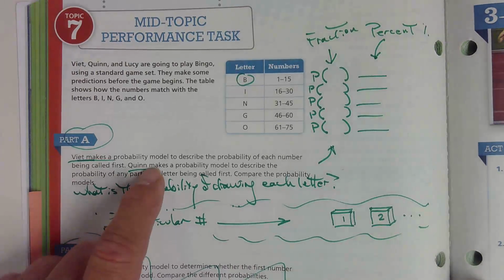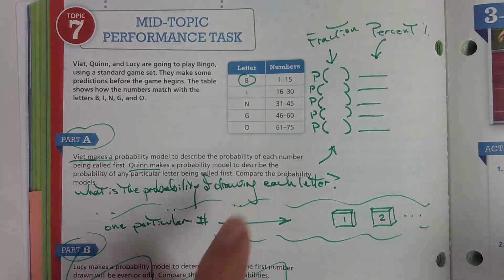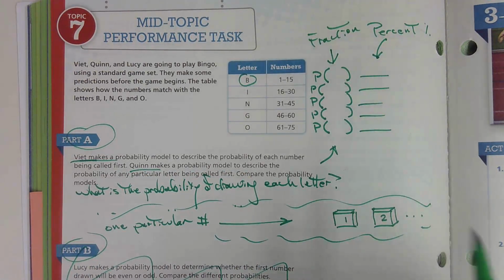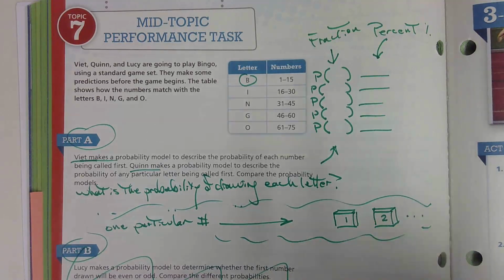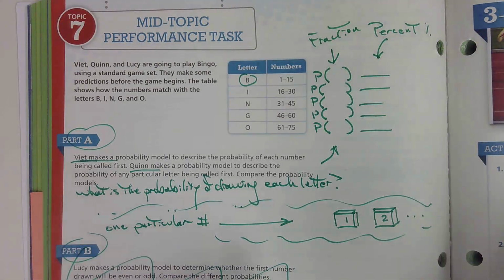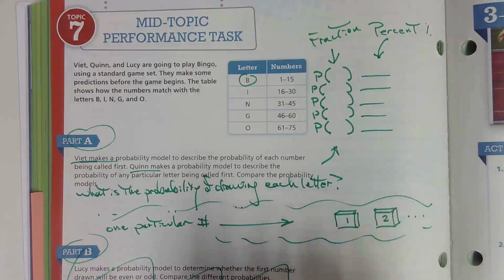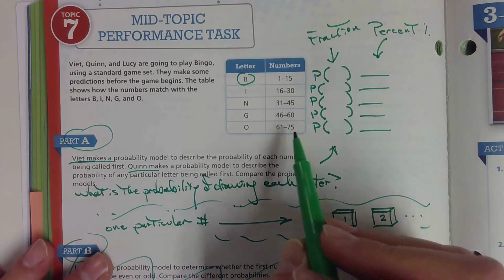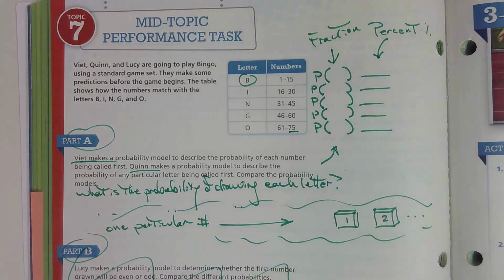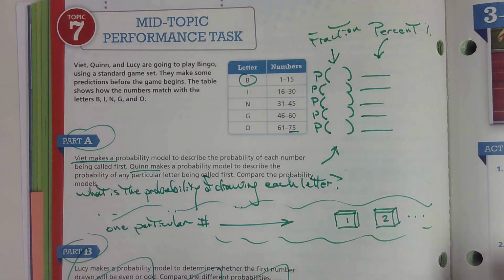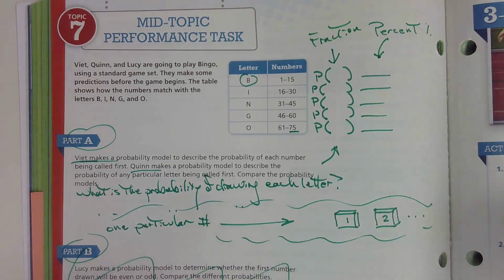The second question about Quinn making a probability model is to describe just picking one of the tiles. I don't know if you guys ever played bingo. They have them in like this wire basket and they're stirring it around and they pick one of them. Well, in this game here, how many tiles are there? 75. So there's 75 tiles. What's the probability of somebody picking tile 34?